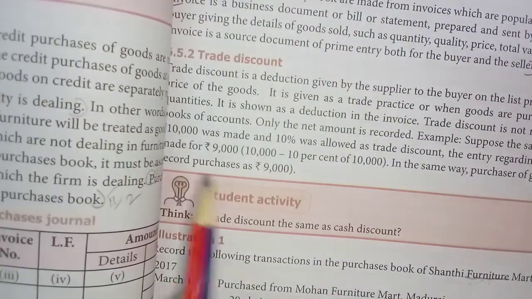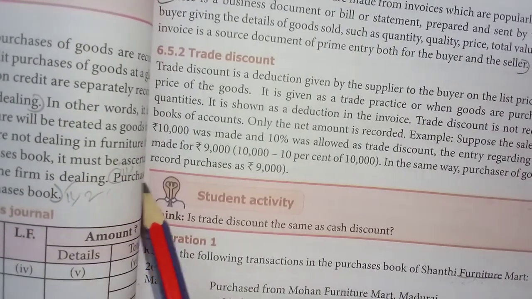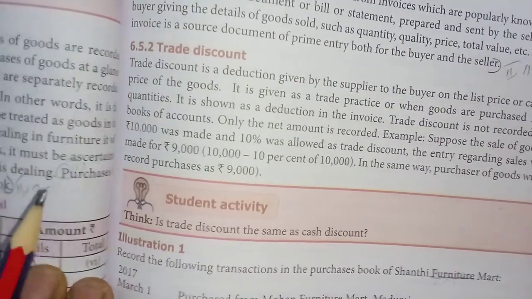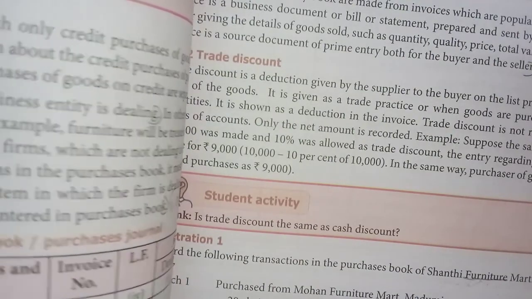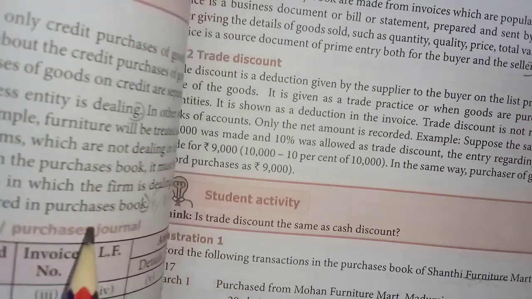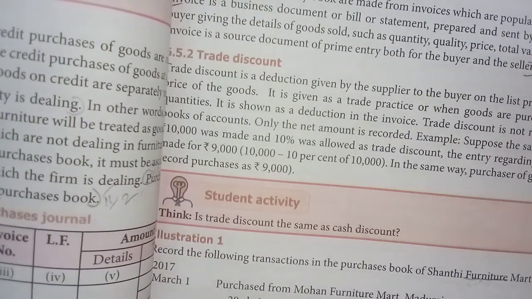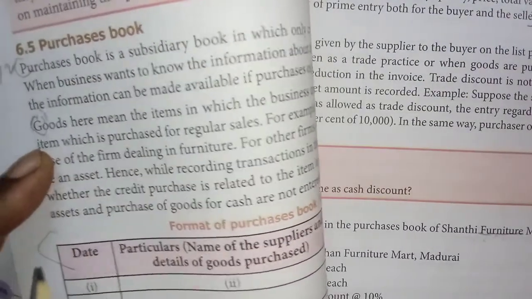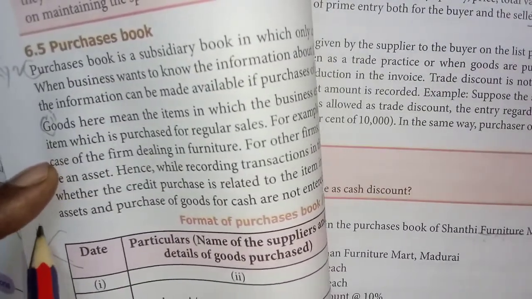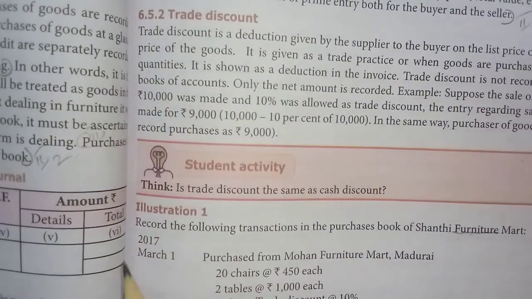Then the third point, purchases of assets and purchase of goods for cash are not entered in the purchases book. So totally 3 points. Then you mark the format. Format is the first question in the 3 marks, format of purchases book.